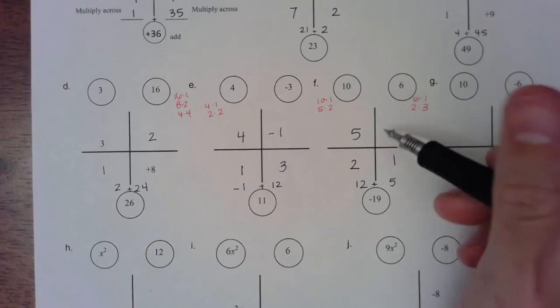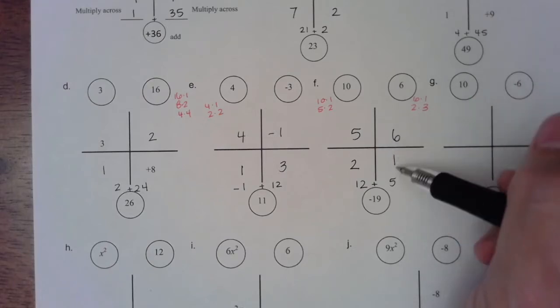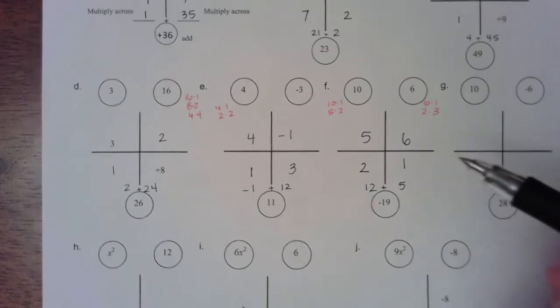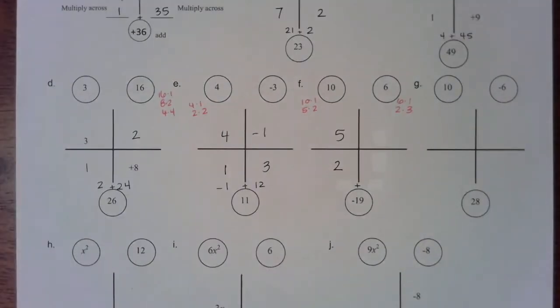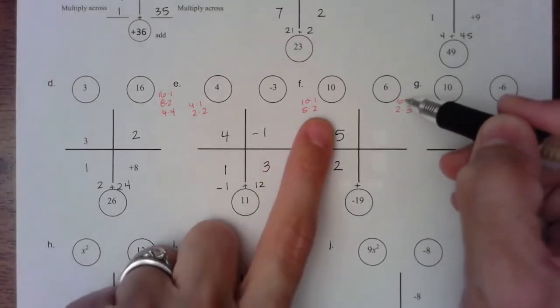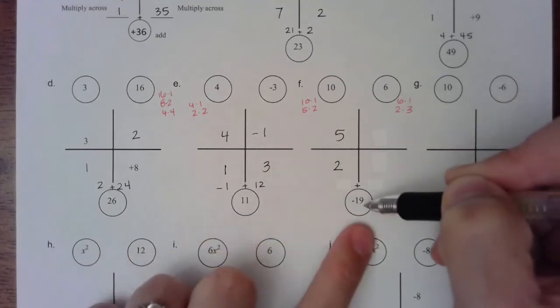So when you do that, sometimes you just have to erase and switch these numbers, and sometimes you have to erase and switch all of the numbers. It just depends on the question. So I went ahead and whited those out. It's actually just these two numbers that I have to switch, because 12 and 5 only gives me 17, and I'm trying to get 19.